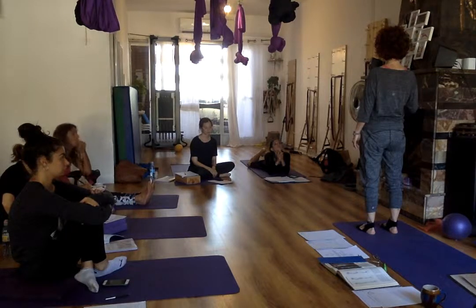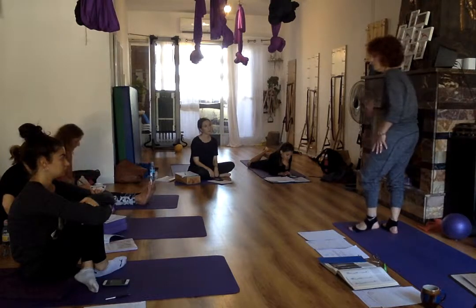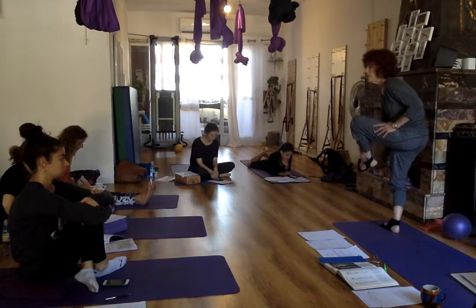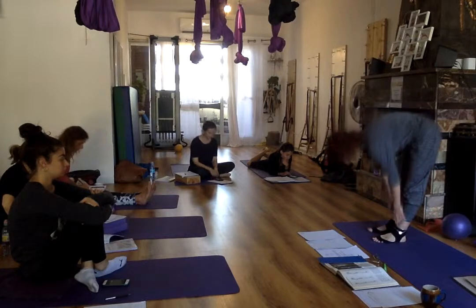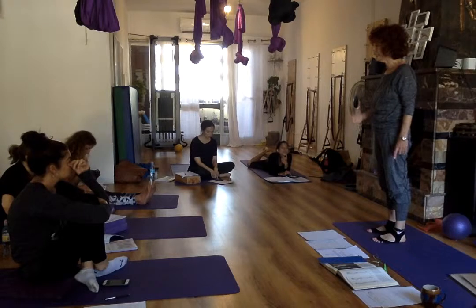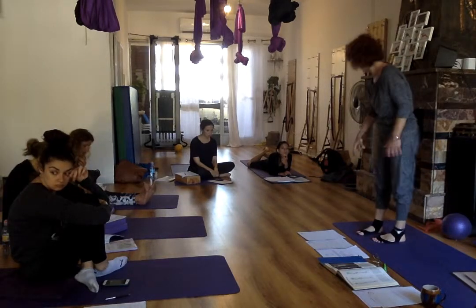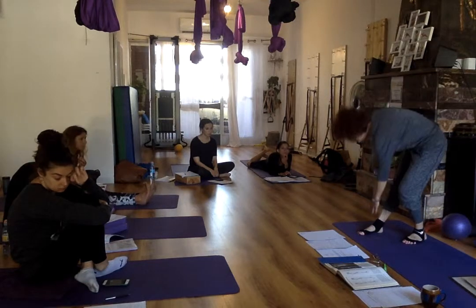My shoulders are behind. When I'm doing it myself, I feel a lot of pressure on my tibialis anterior. They have to hold me so I don't fall back. Yes? Here, so I'm holding it here.